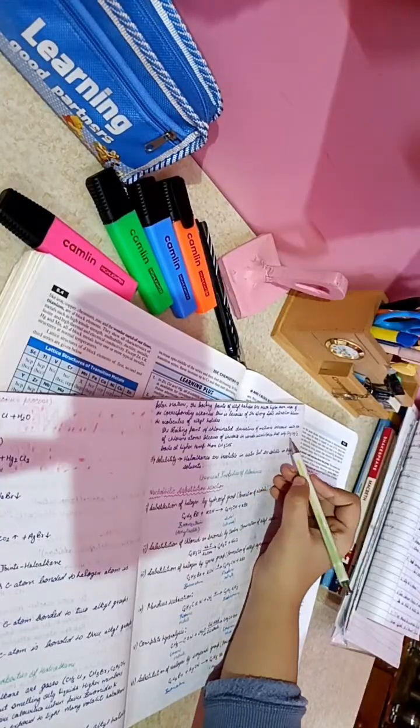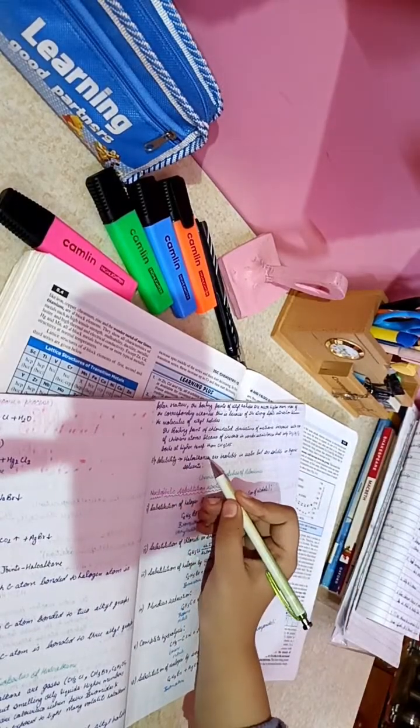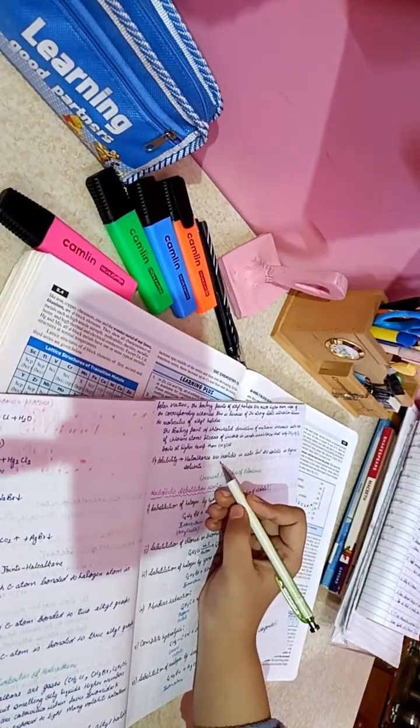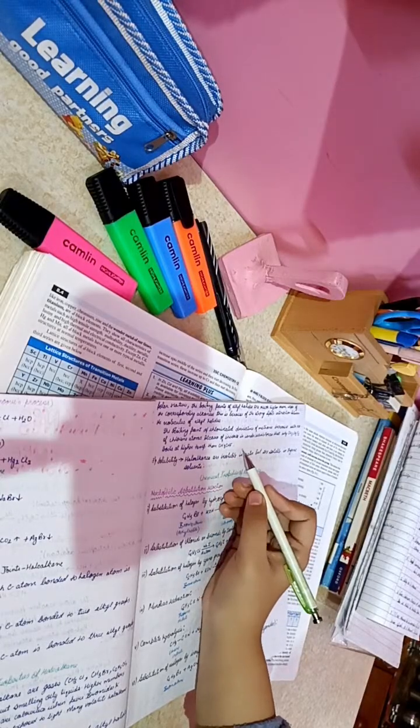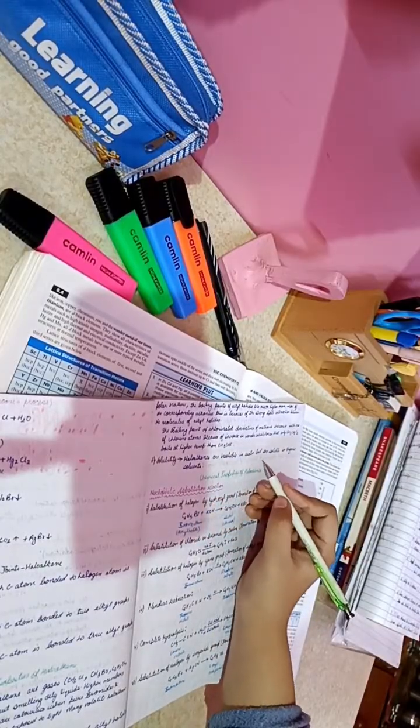That's why CH2Cl2 boils at a higher temperature than CH3Cl.